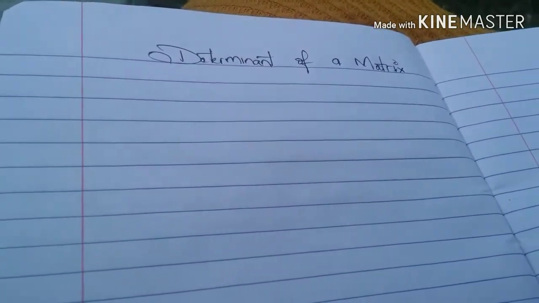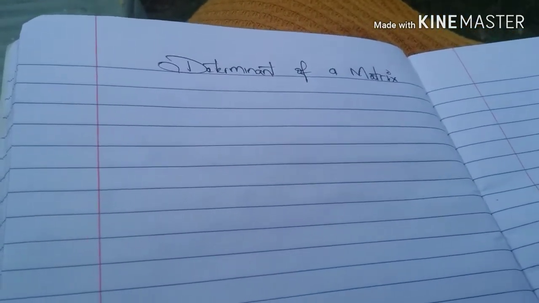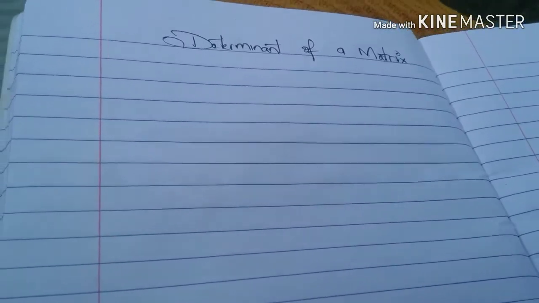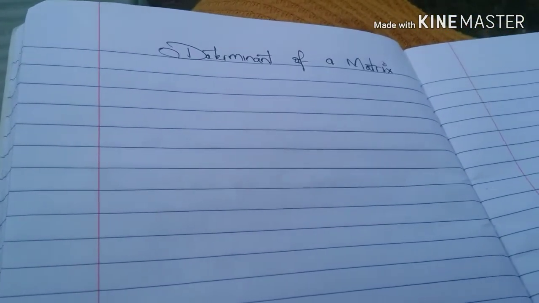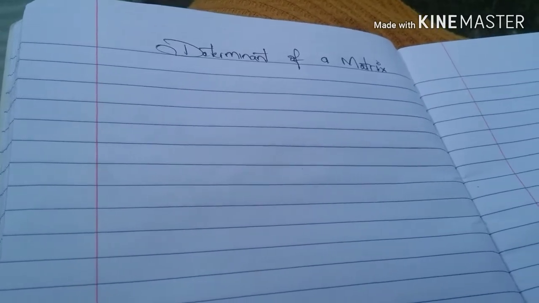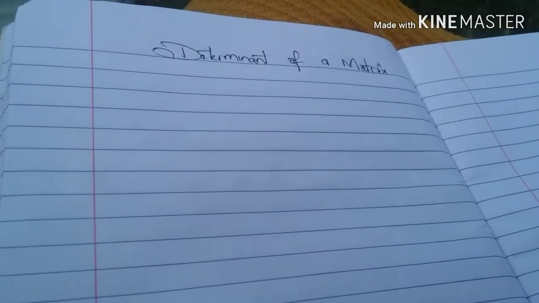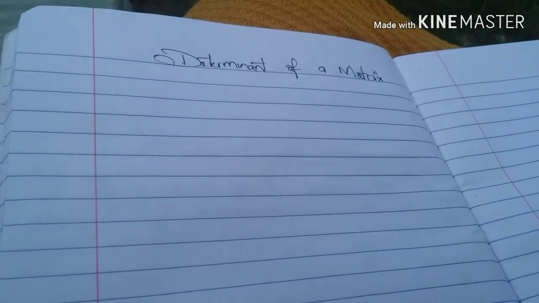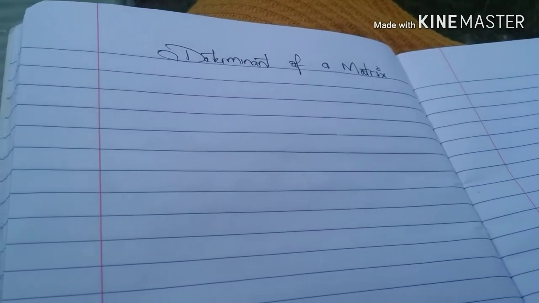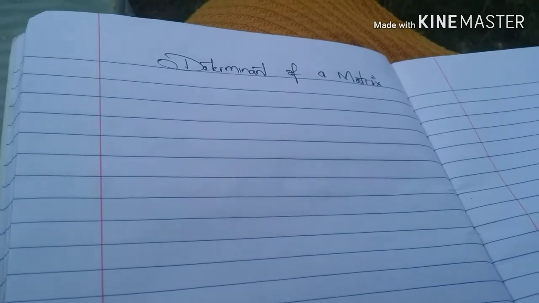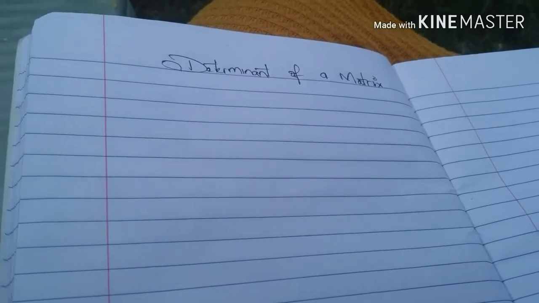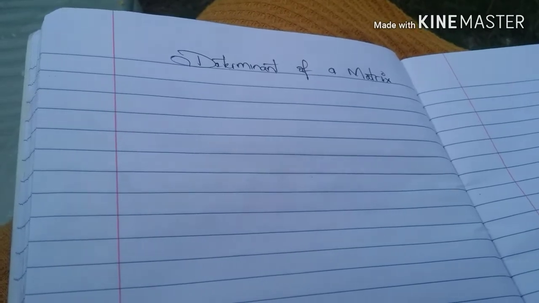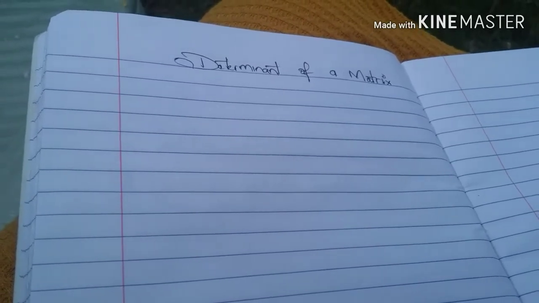Hello guys, in this video we'll be looking at the determinant of a matrix, and the determinant is a very special number that can be derived from a square by square matrix, and we know that we achieve a square by square matrix when there are an equal amount of rows and columns.